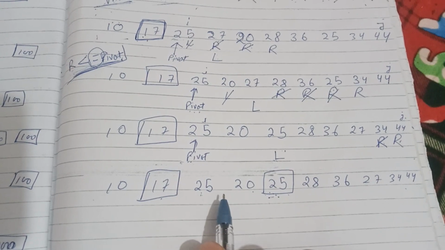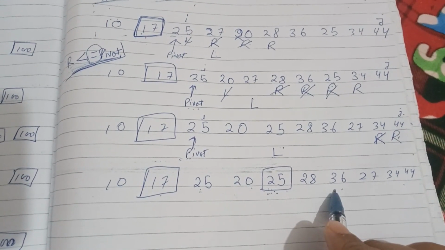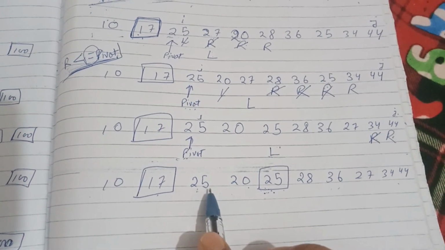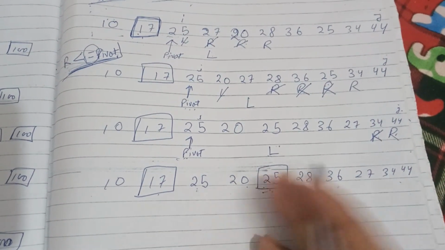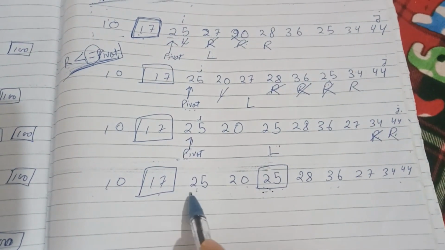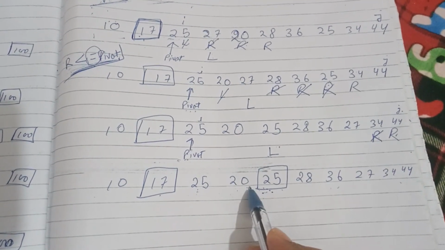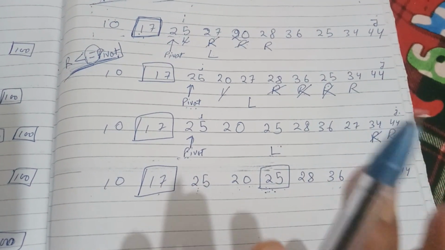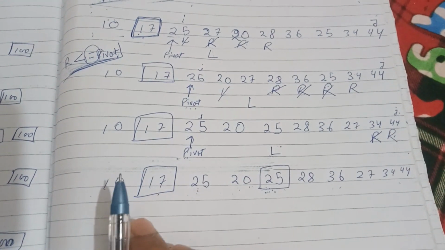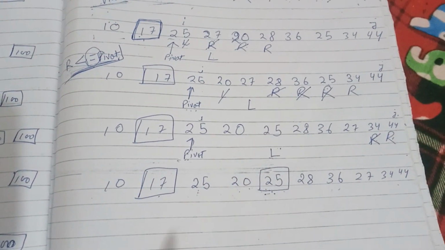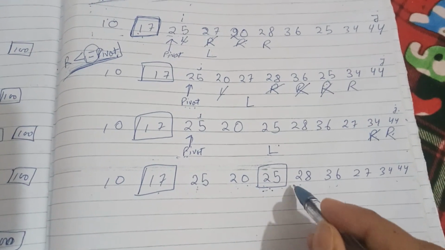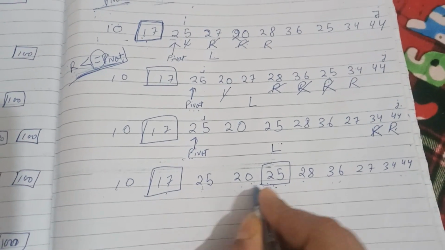We need to sort both left and right, because the computer does not know that 25 and 20 simply means smaller than or equal to. You have to perform the same process that you performed earlier with the bigger sequences. First of all, we solve this one, then we will jump into this.